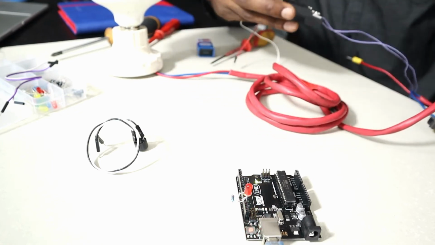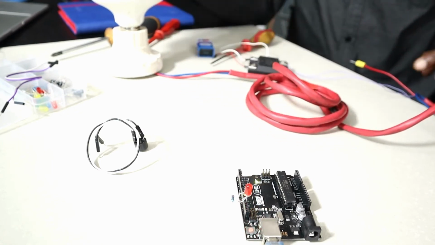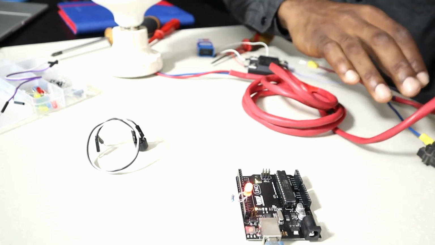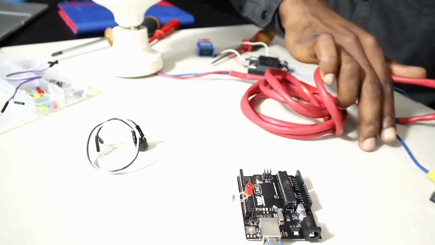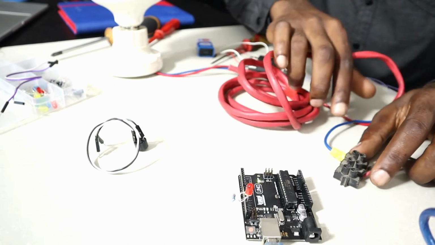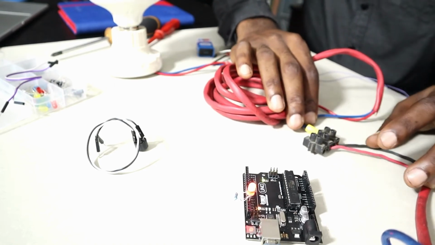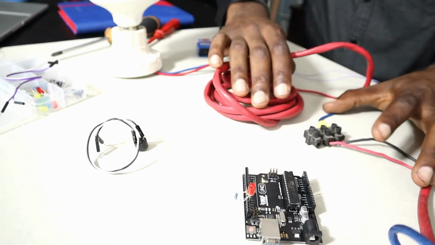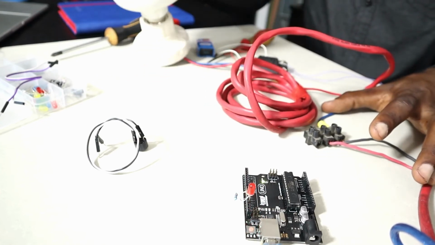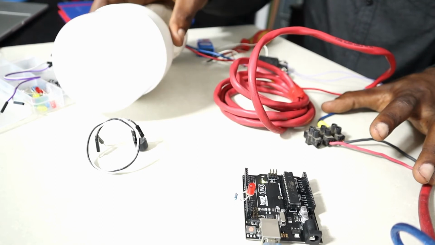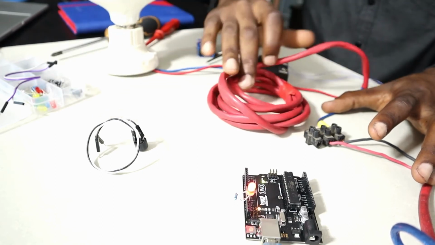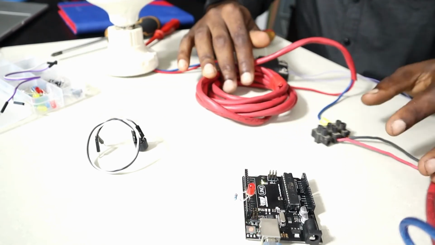Now this is my load and this is my supply. I have my live, I have my neutral. My neutral goes to the neutral of my load. This is my bulb. Okay, and this is it. So I have my live.